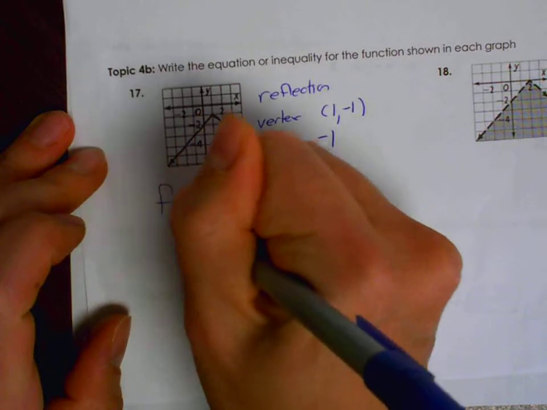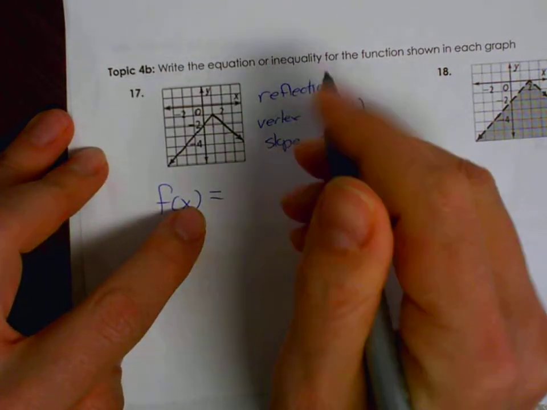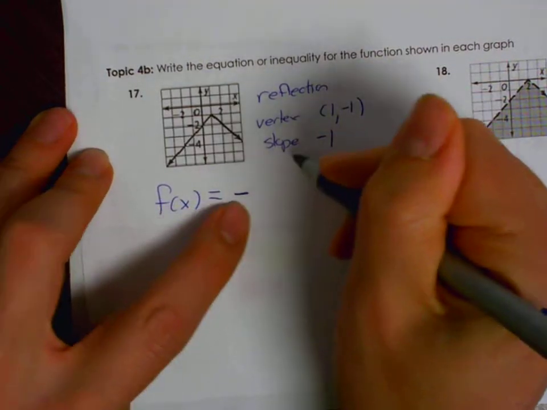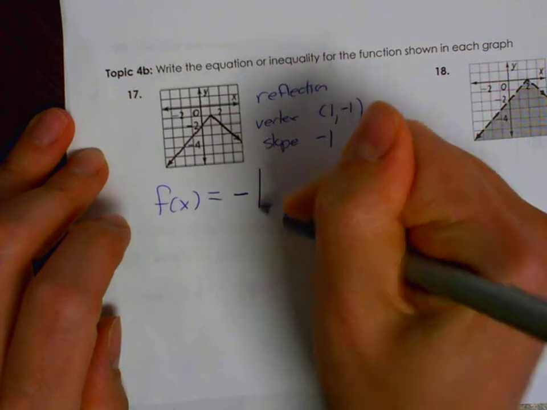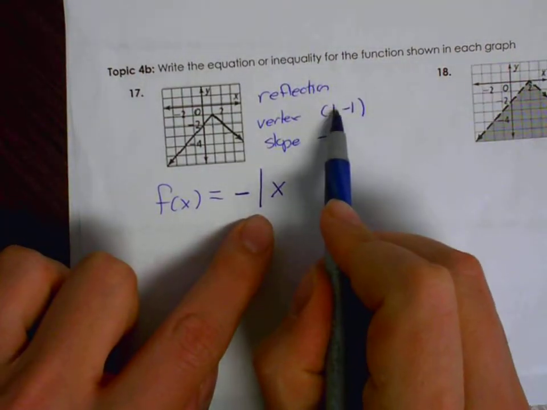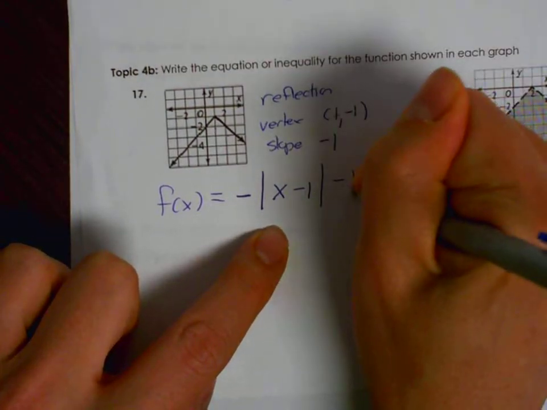So when I write it, if I write it as f of x, because I have a reflection, it's negative, and then it's just 1. I could write the 1, but I'm going to write my absolute value here, x. This becomes -1, and then -1 at the end.